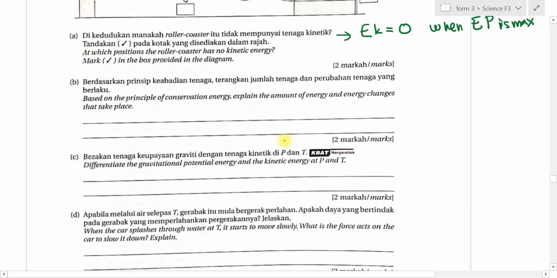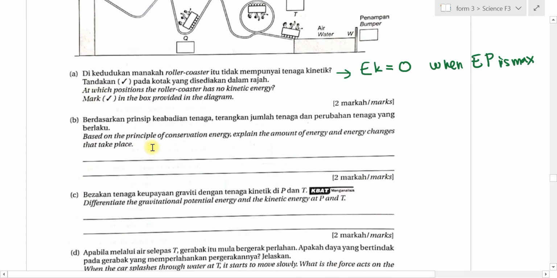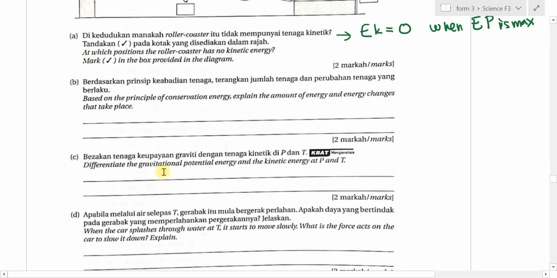At P, the gravitational potential energy is maximum.